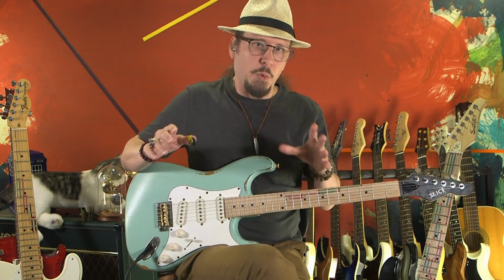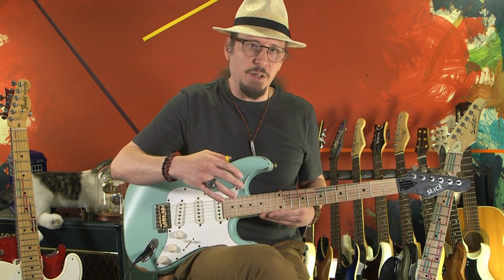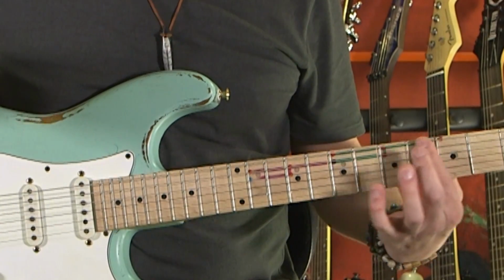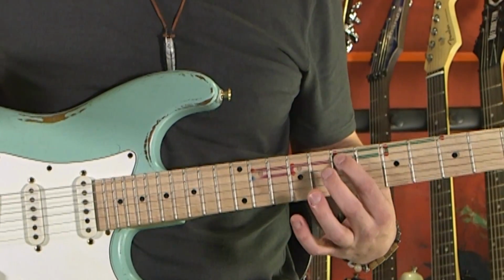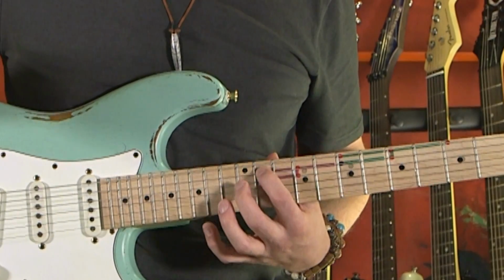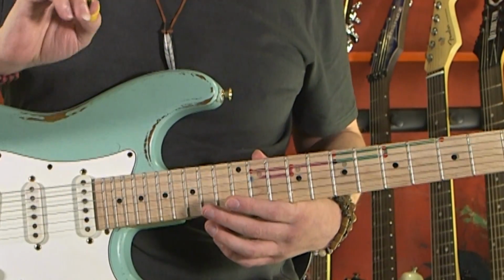Now, the cool thing about this is you can immediately tell what the different notes are between the major and minor chair, because obviously all the notes in this chair are going to belong to E minor. The notes in this chair are going to belong to E major. And there's two notes they have in common.